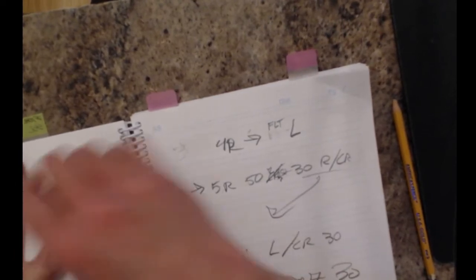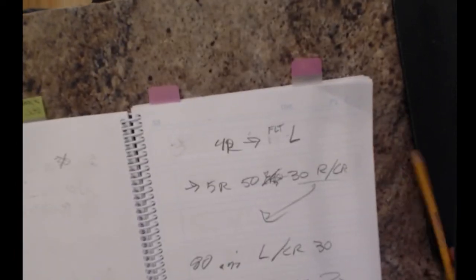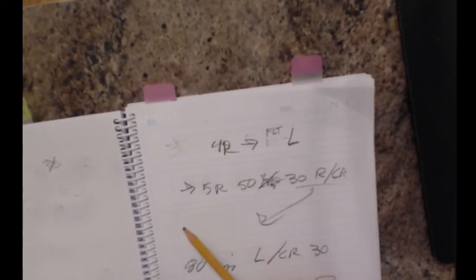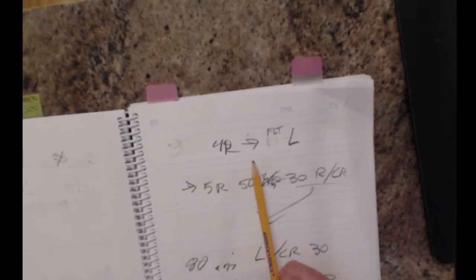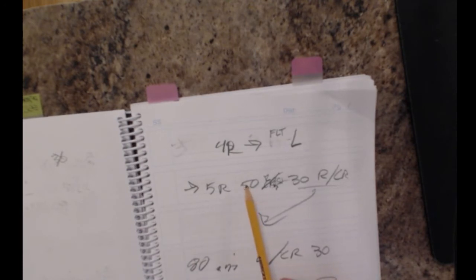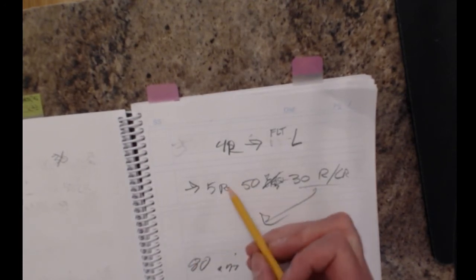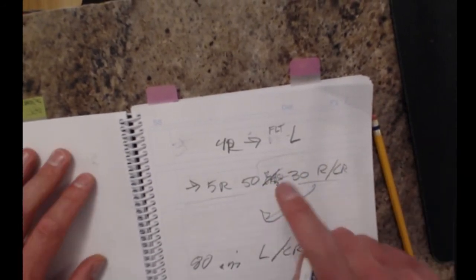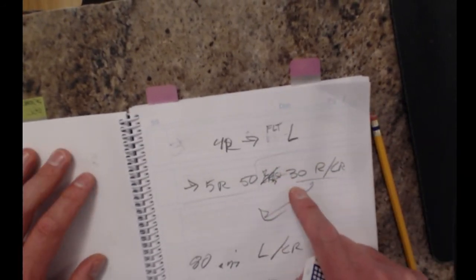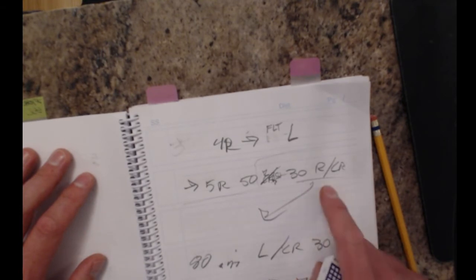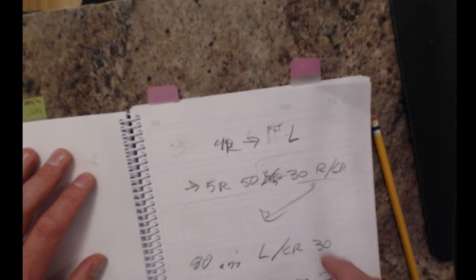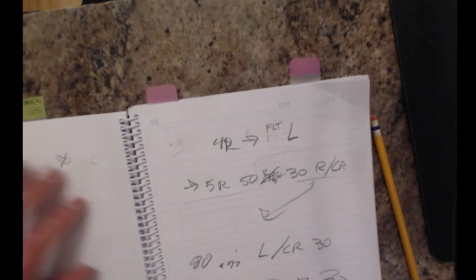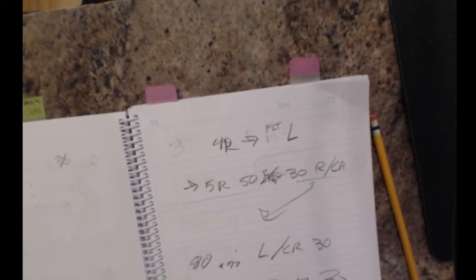Let's look at this. So we got 4 right into flat left into 5 right 50. Okay, so all of this needs to go on one line. And then it's right over crest 30, right over crest 80, left over crest 30. Yeah, so we can clean this up.